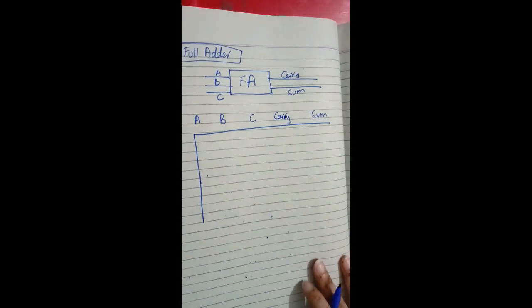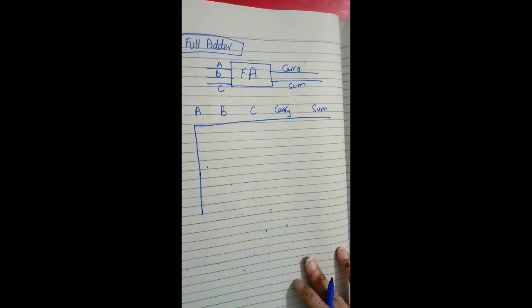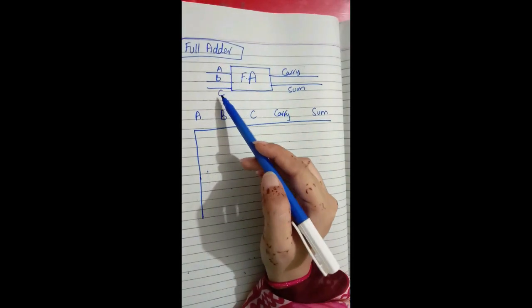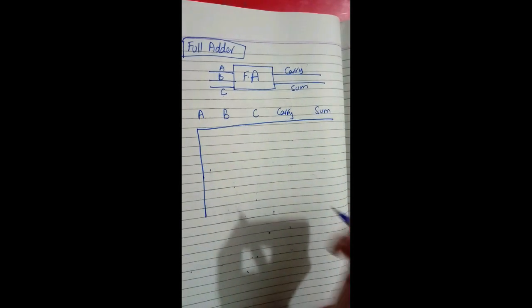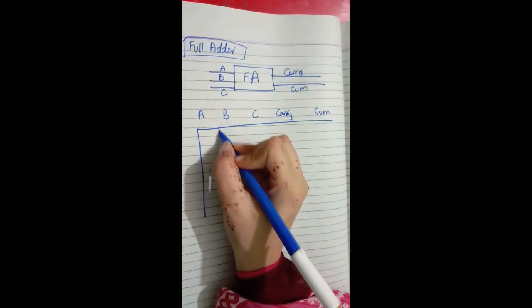Okay, this is full adder. In this we have the three inputs A, B, C, and the outputs are the same, carry and sum. Now we will fill these blocks.